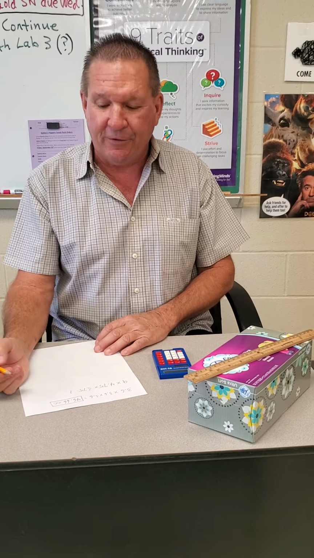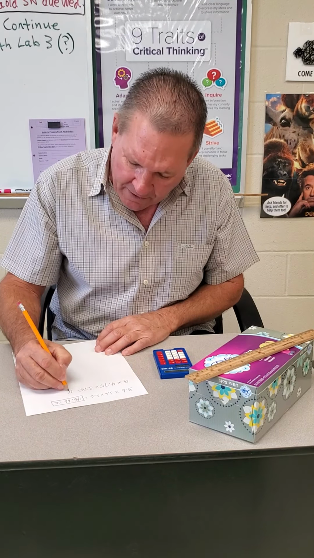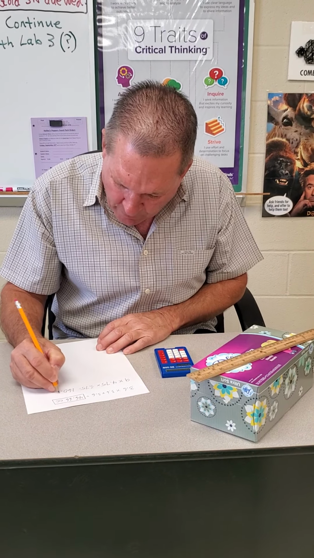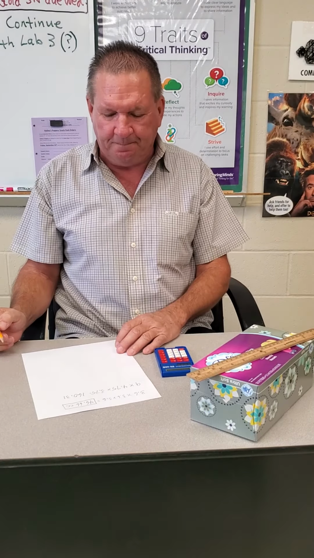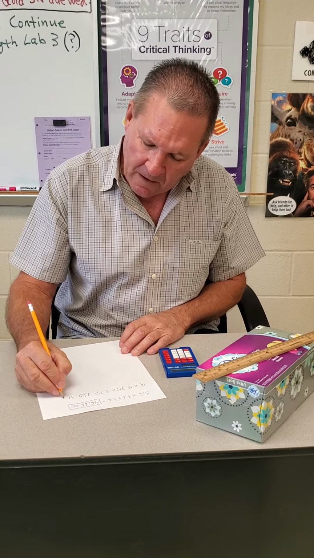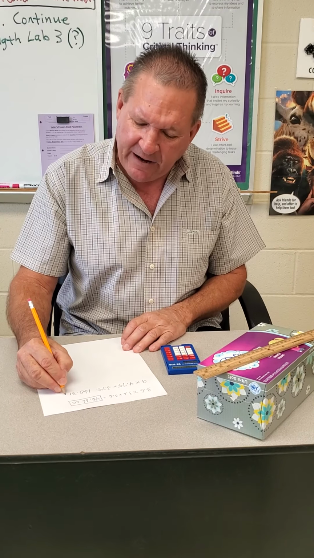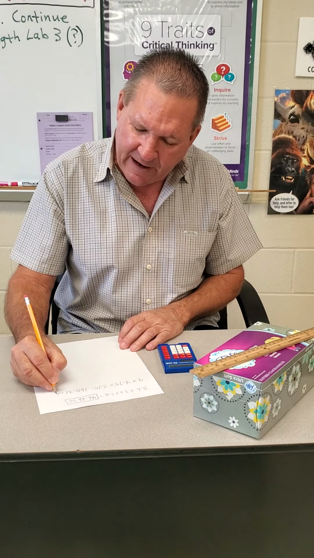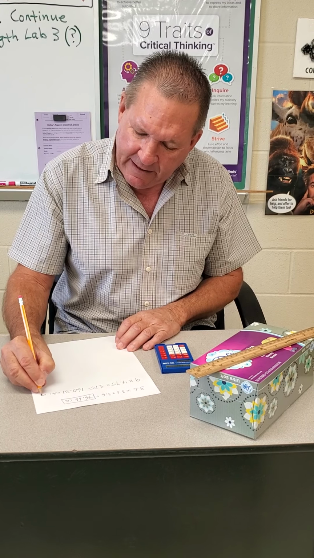I'm rounding again to the nearest hundredth. And since I measured in inches, there's not really an abbreviation for cubic inches, so I'm just going to have to write cubic inches.